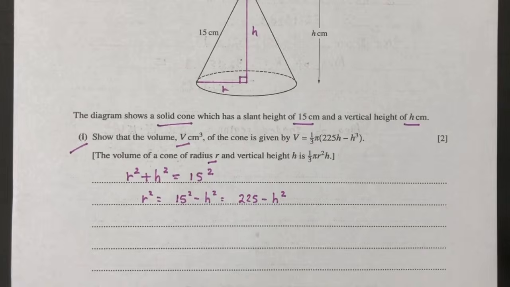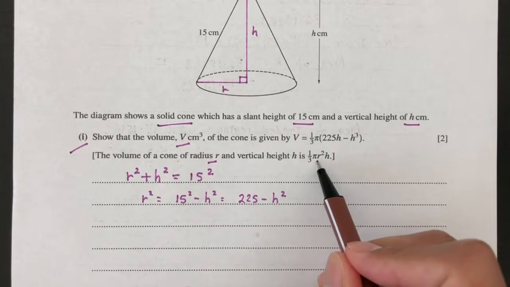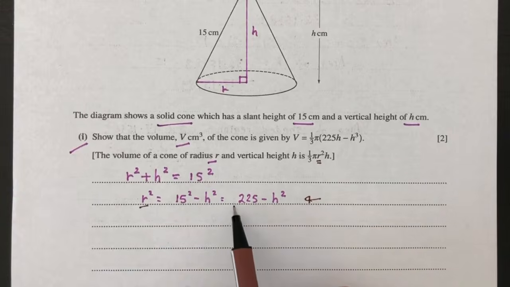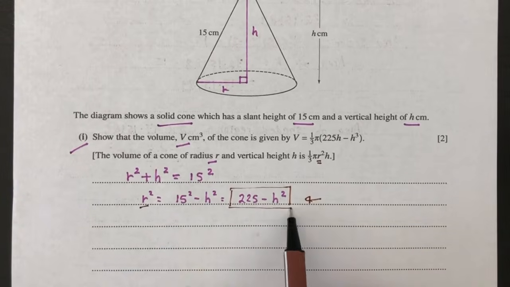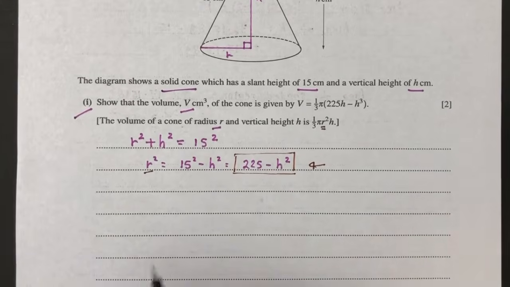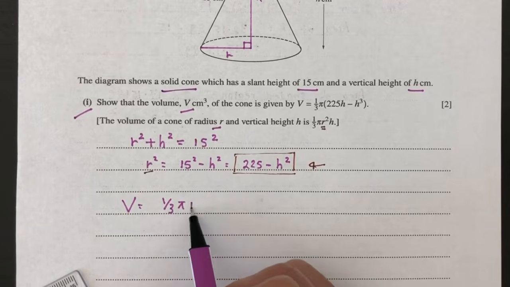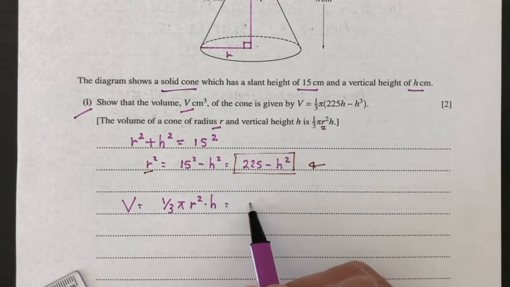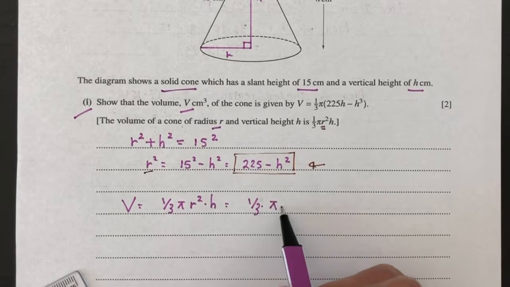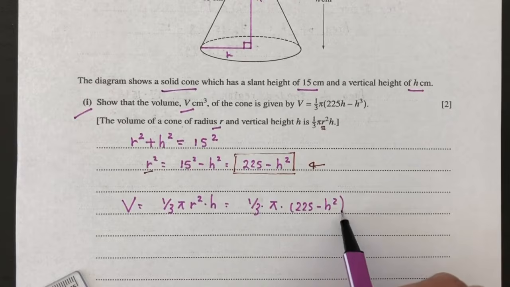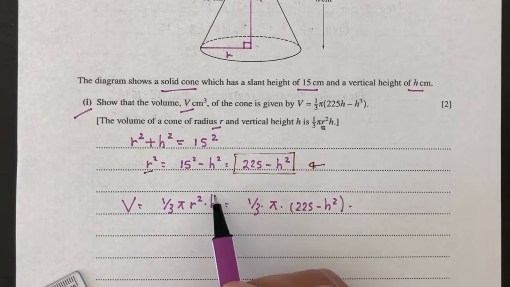So as you observe from the formula, we actually need the value for r square. So that is good like this. We just need this value here. Now let's find the volume of a cone. So volume will be V equal to 1/3 pi r square times h. So that will be 1/3 pi, r square will be 225 minus h square, times h.